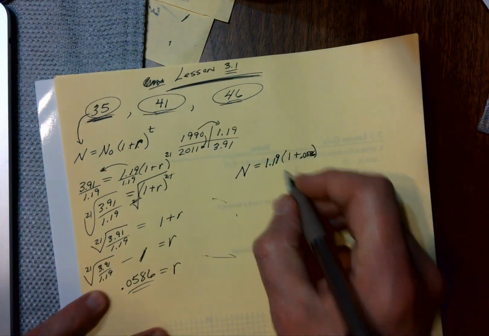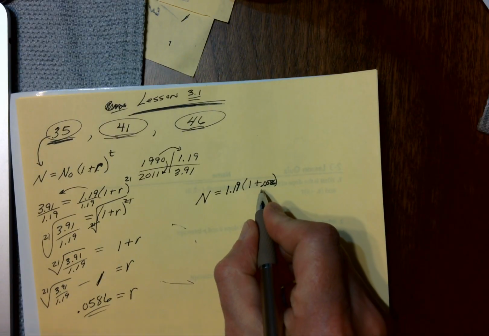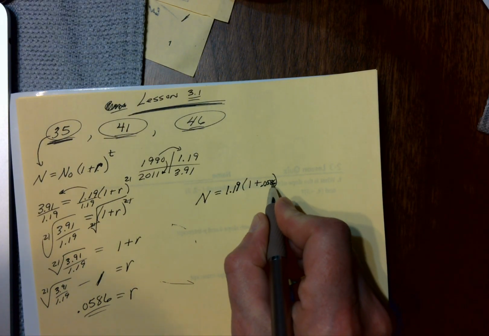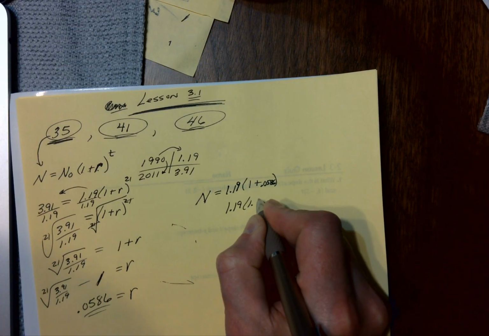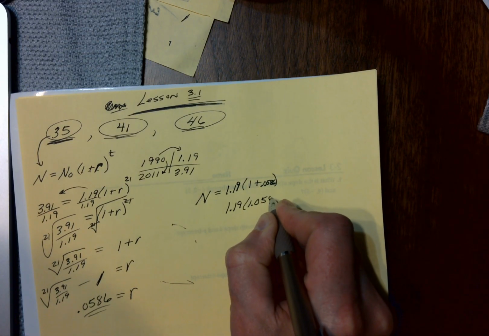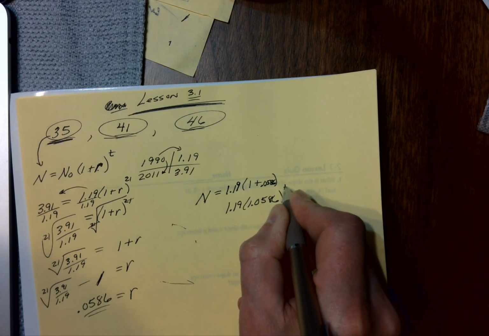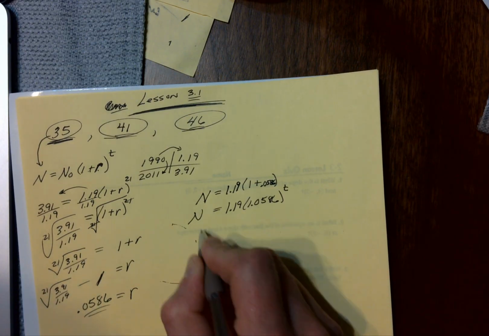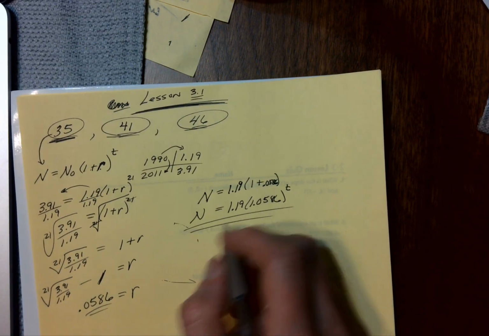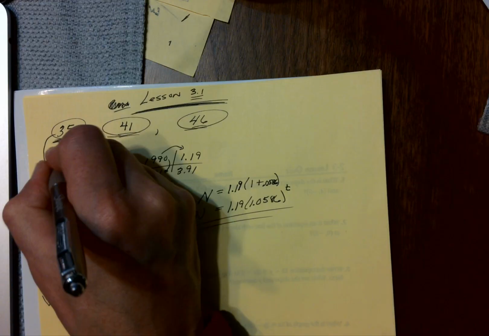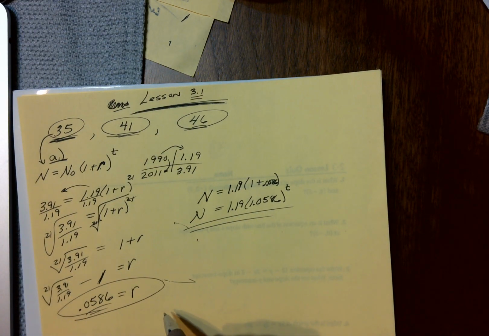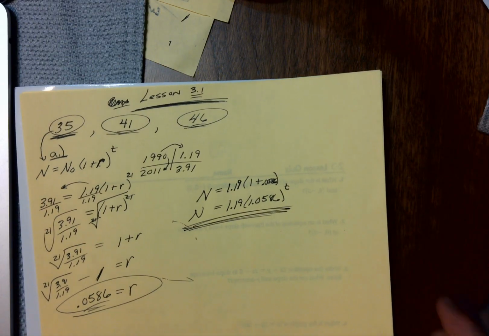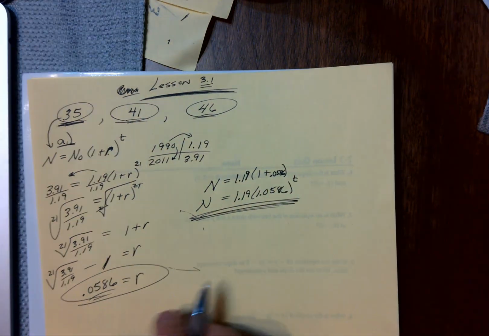Once again, it's $1.19 times (1 plus 0.0586), which is really 1.19 times 1.0586 to the t power. That is the formula that you need for part A. So part A is actually right here, and I got this for my r value, the growth rate. This is my equation for any time period, right?